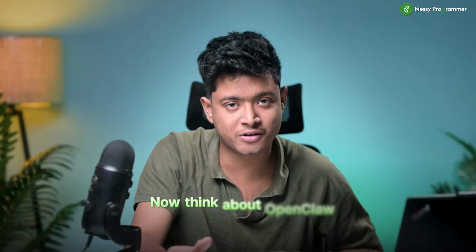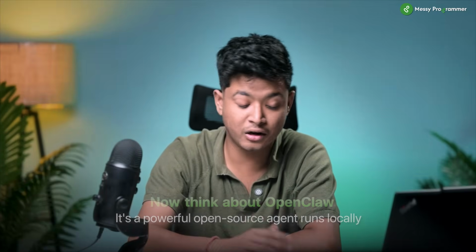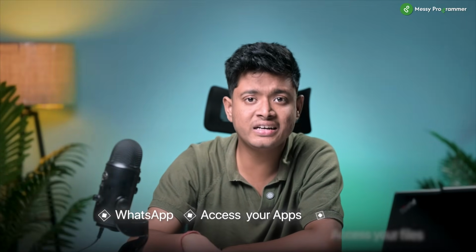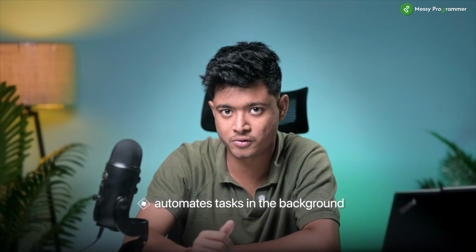Now think about OpenClaw. It's a powerful open source agent that runs locally. Now it can access your WhatsApp, it can access your apps, or it can even access your files. It can even automate tasks in the background. People were going crazy about it.